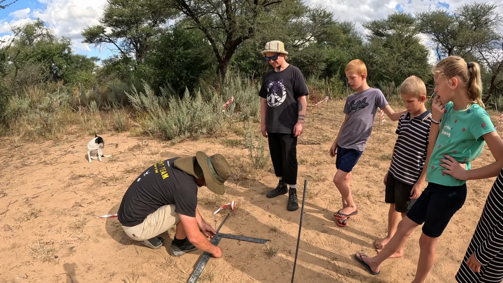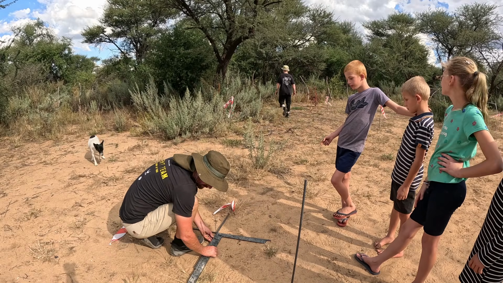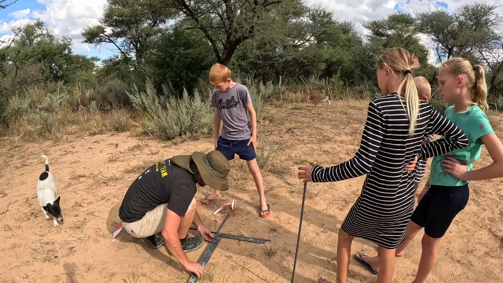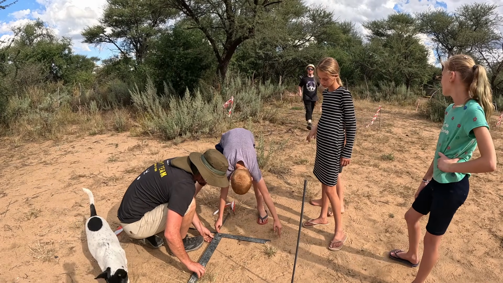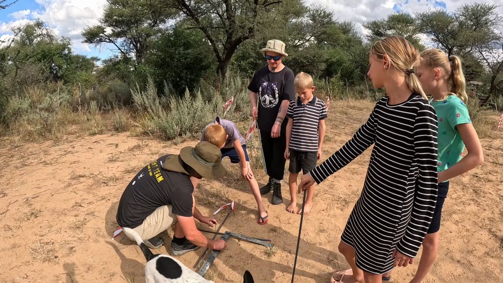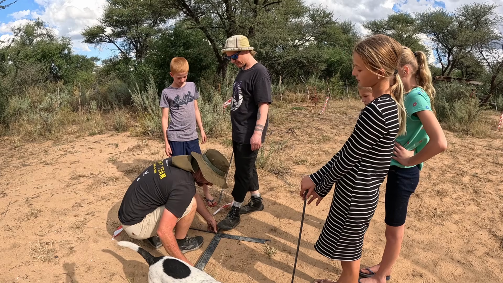The stick is still not in the middle. Keep it there. I'll mark it with another stick. It's still not in the middle. No, that doesn't matter. It's only this angle here that matters. Okay. Maybe we put in one at that end and one on this end.